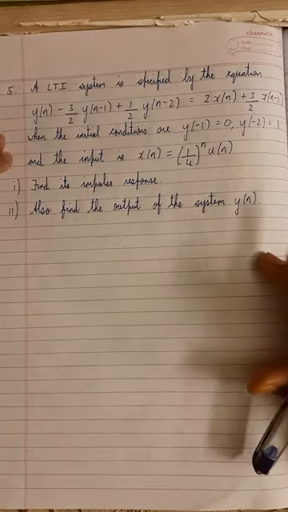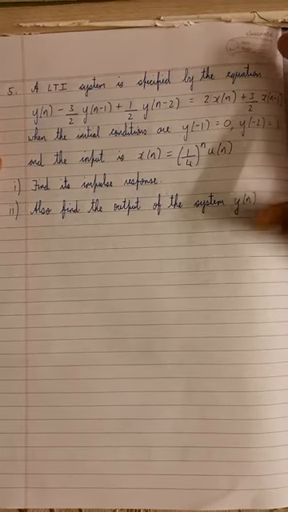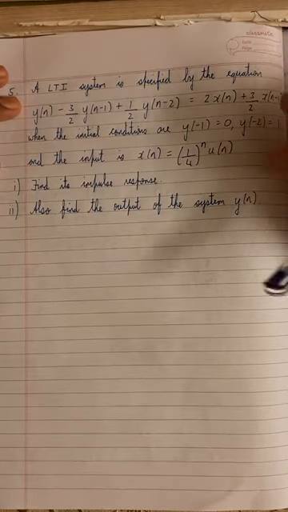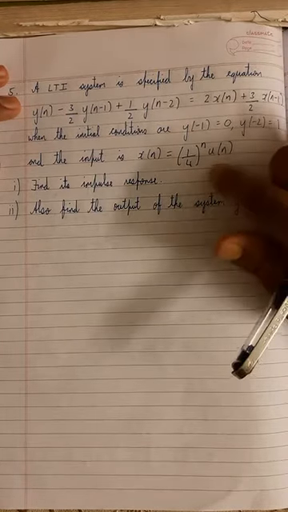So now let's do the next question. Okay, this question is very important because it will give you an idea of how to find the impulse response and the output of the system y of n. All right, so here the initial conditions are also given and the input is also given, right?